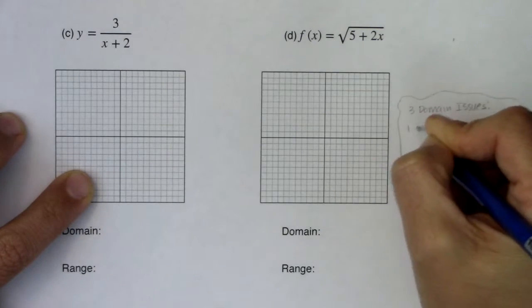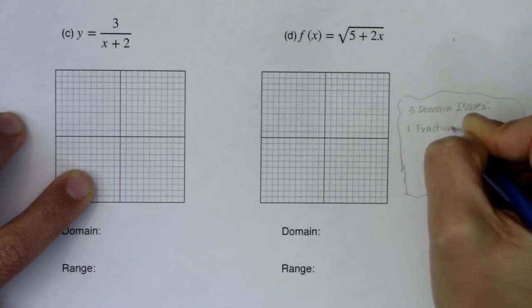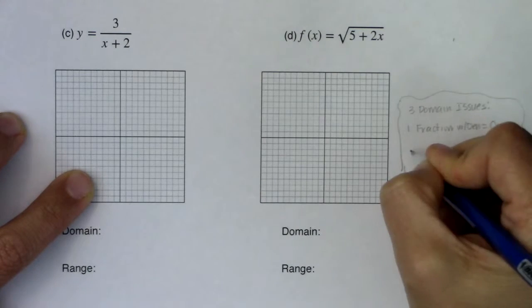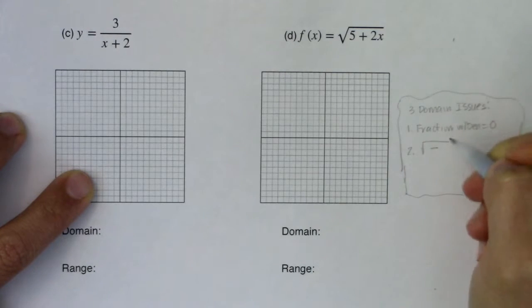All right, the first one is where you have a fraction with your denominator equaling 0. That's a bad sign, right? The second one is when you have an even index of a negative number.